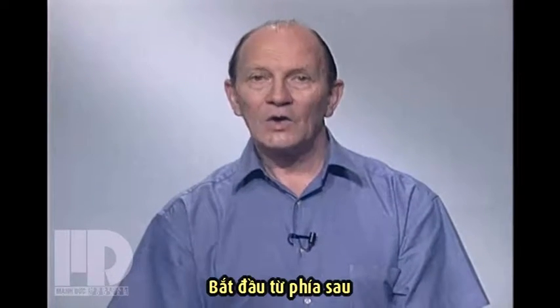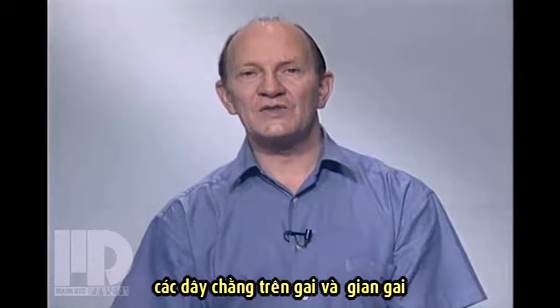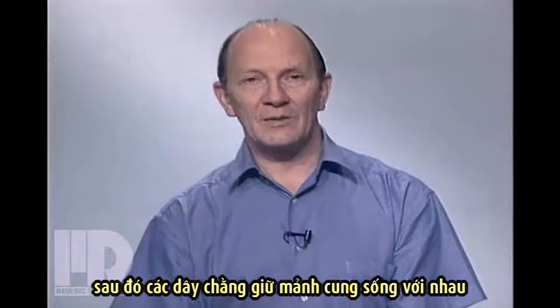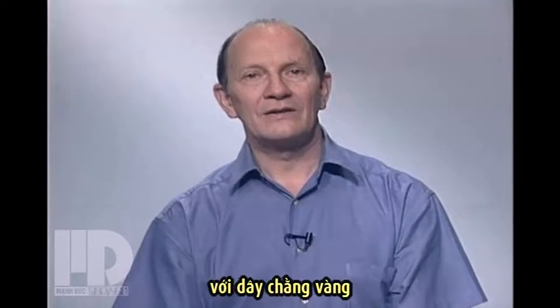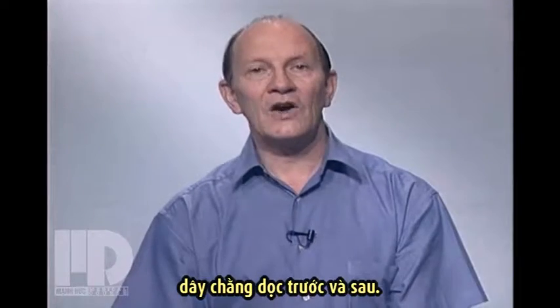Starting at the back, we'll look at the ligaments which hold the spinous processes together, the interspinous and supraspinous ligaments. Then we'll look at the ligament that holds the laminae together, the ligamentum flavum. Then we'll look at the two ligaments which help to hold the bodies together, the anterior and posterior longitudinal ligaments.